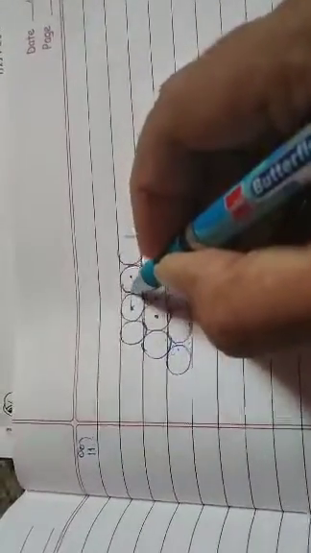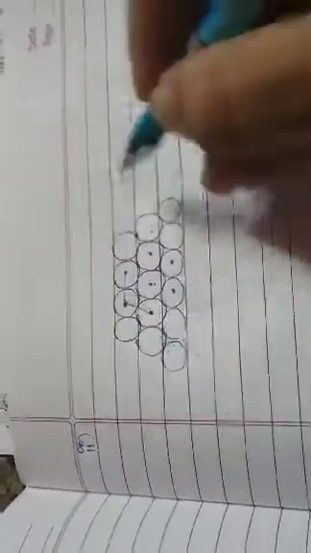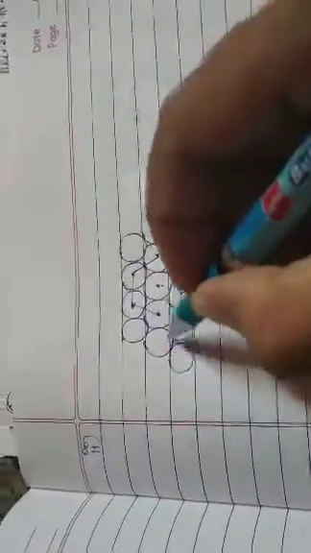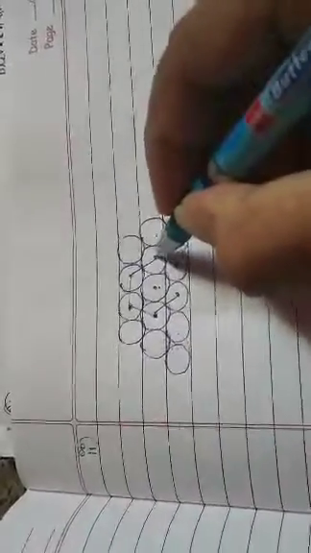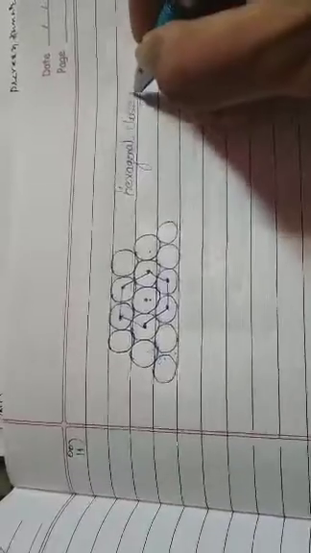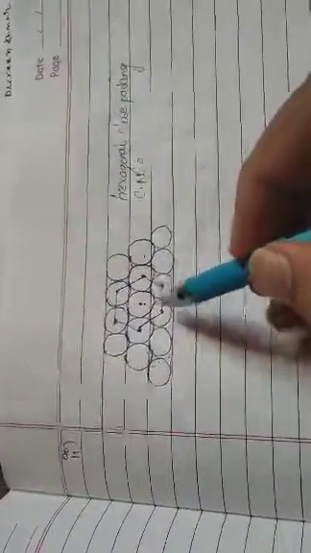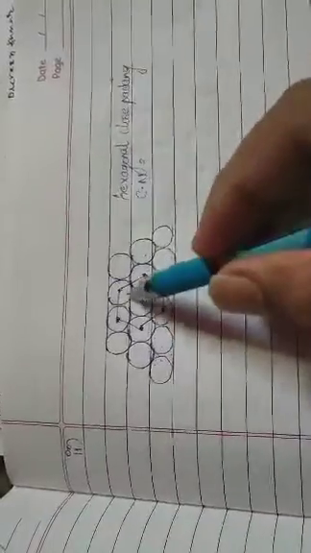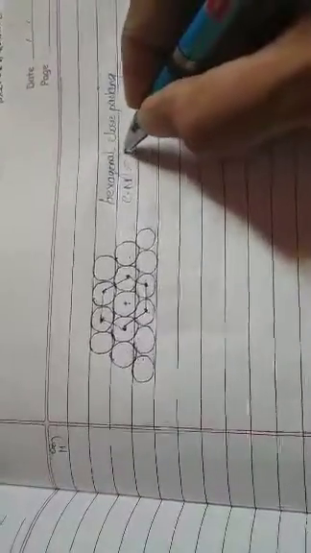If I draw a line from their centers, what are you going to get? A hexagon, like the hexane ring, is obtained. Since a hexagon is obtained, it is called hexagonal close packing. What will be its coordination number then? 1, 2, 3, 4, 5, 6, the nearest neighbor particles in contact with the main particle. So here the coordination number is 6.